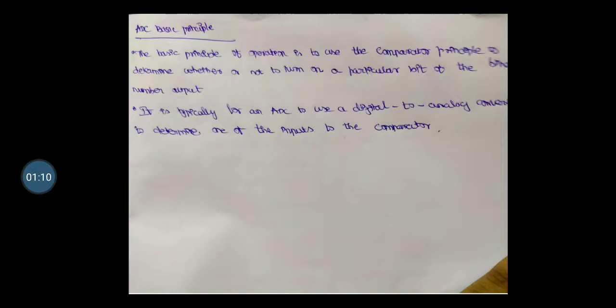ADC basic principle. The basic principle of operation of ADC is to use the comparator principle, that is to determine whether to turn on a particular bit or not. It is typical for an ADC to use a binary digital to analog converter to determine the inputs to the comparator.